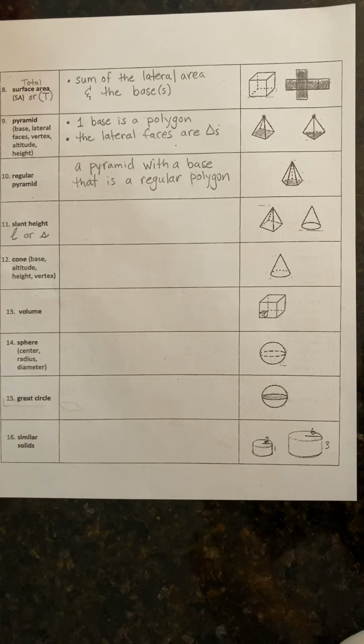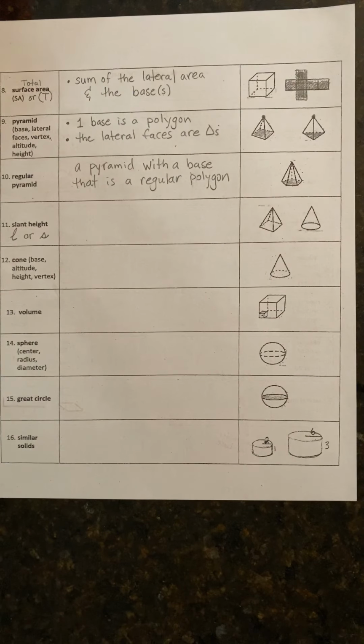Oh, my dog stole my pencil. Oh, goodness. Hey, Kale, can you get that pencil from the dog, please?